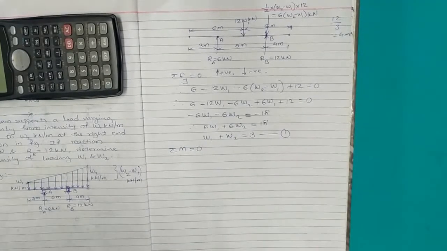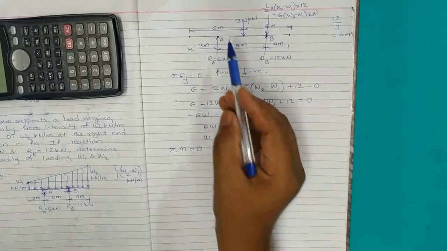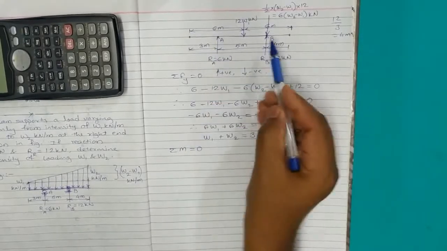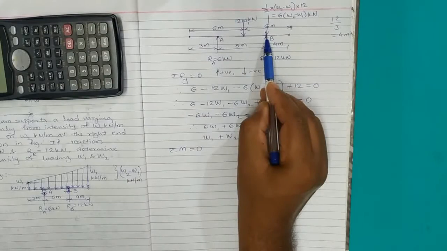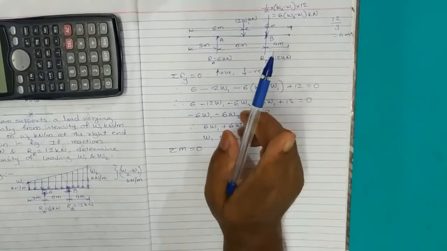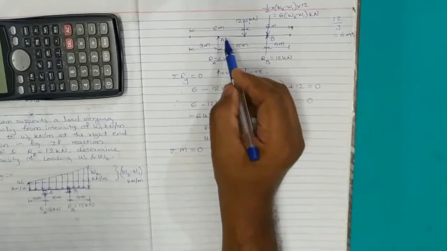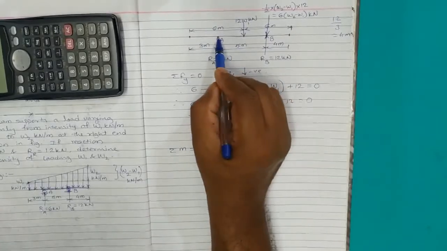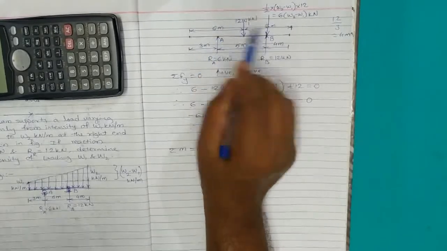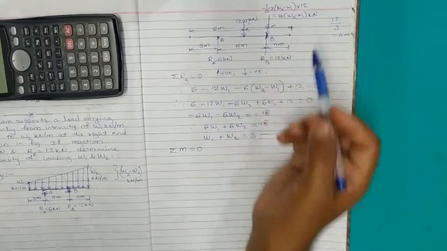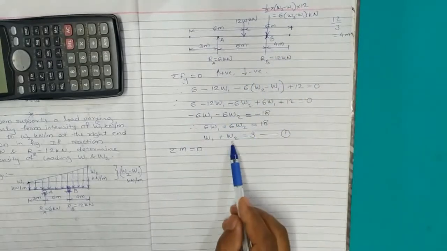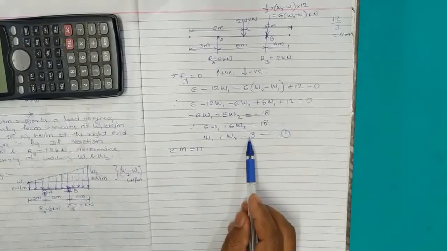Now here, either you can apply the moment about point A or about point B, so that one unknown, either W1 or W2, will not be there in the equation. Rather here, if I apply a moment about point A, both the unknowns will be there in the equation, and that equation we can solve simultaneously with equation number 1.